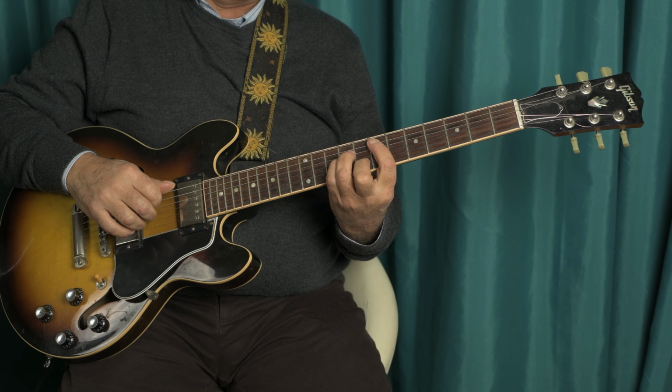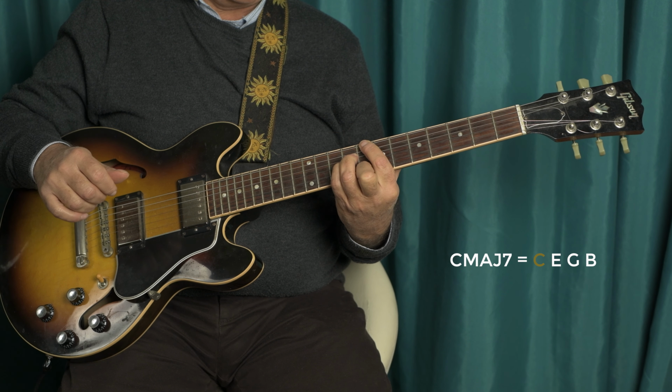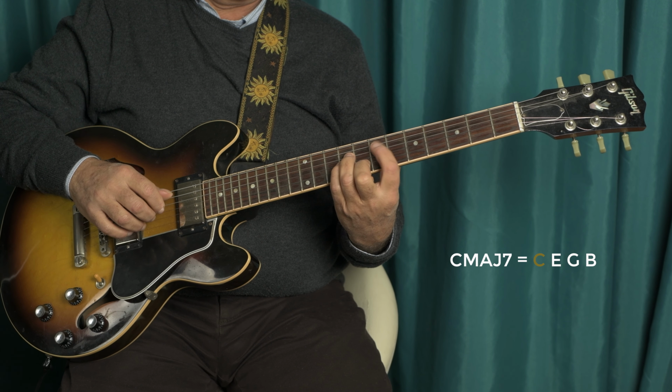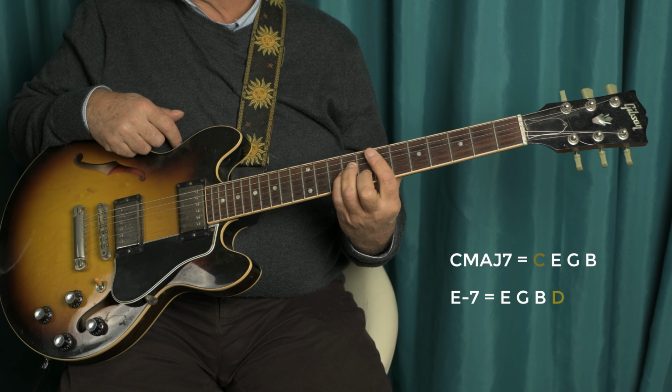Now let's analyze the individual notes of a C major 7 chord and an E minor 7 chord. C major 7 is made of C, E, G, and B notes, and E minor 7 is made of E, G, B, and D. We can see that 3 of the 4 notes are the same. This makes the chord a good candidate for a substitution.